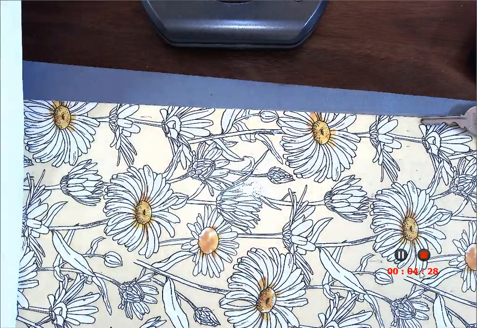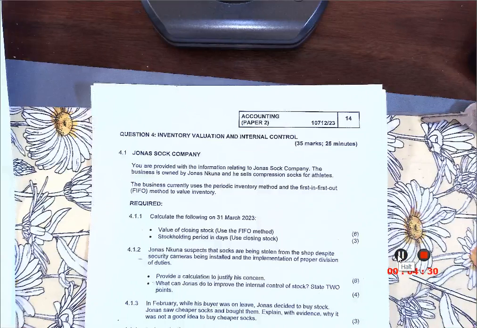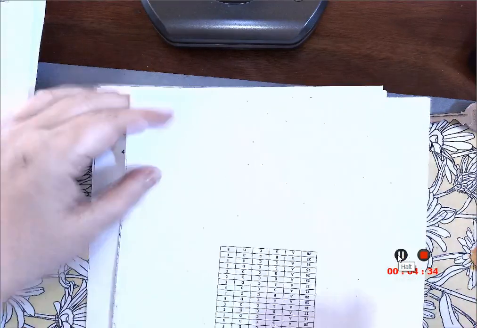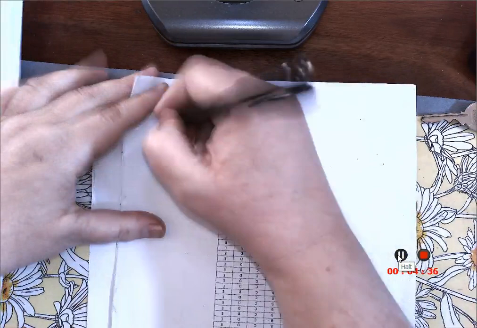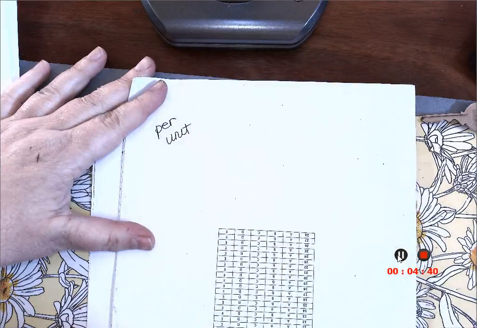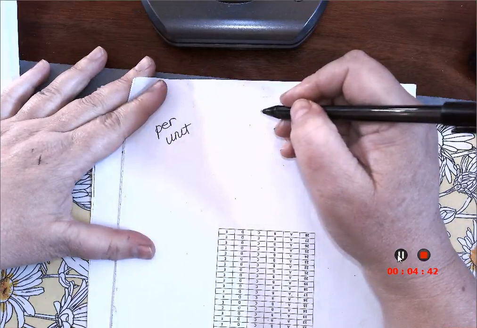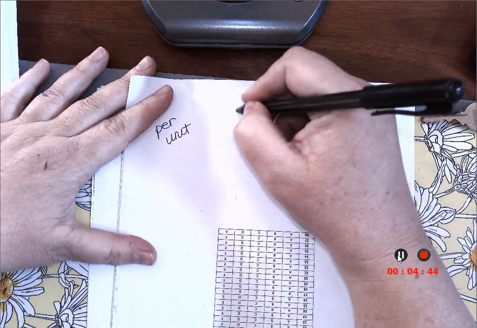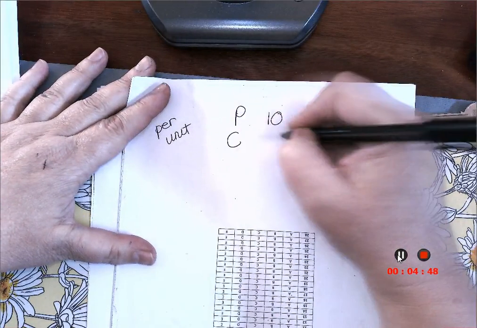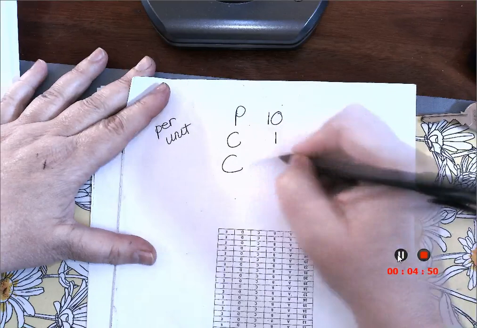Let me just quickly explain that again to you. Say per unit, my purchase price is 10. My carriage is 1. My customs is 1.